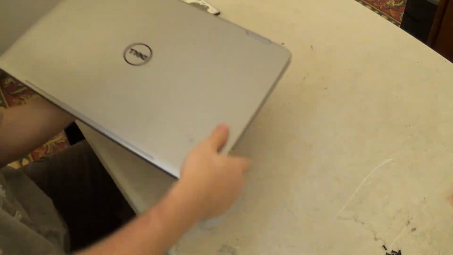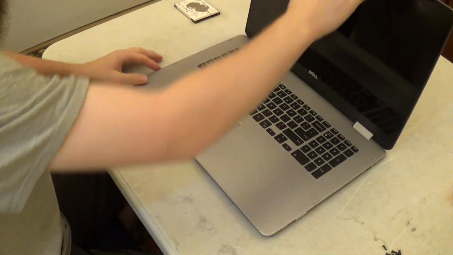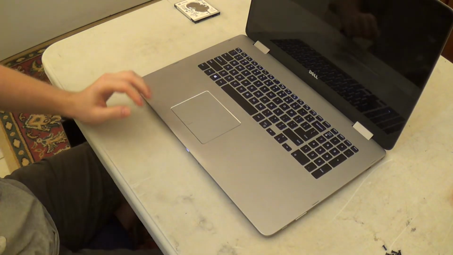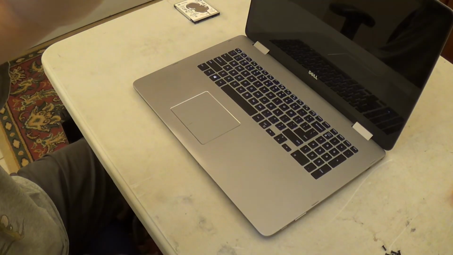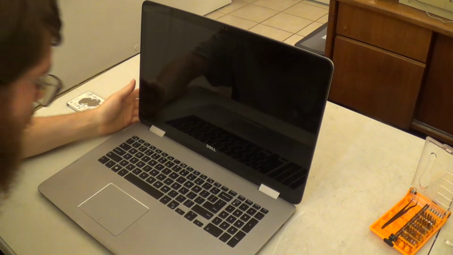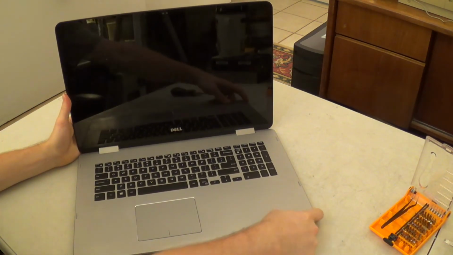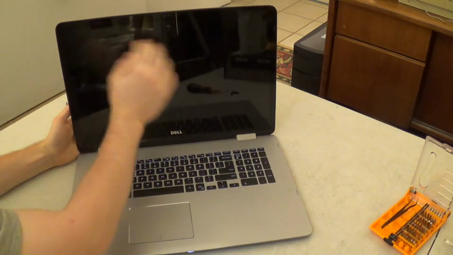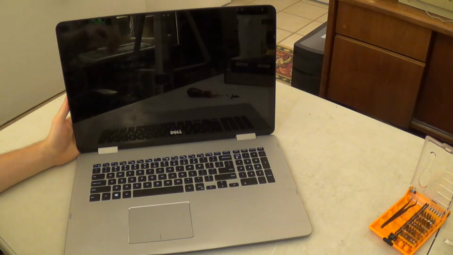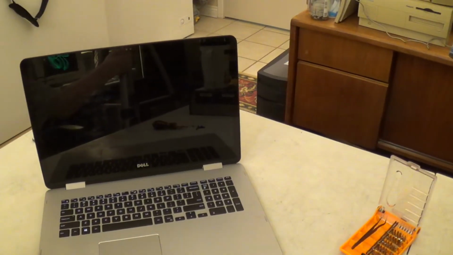But for now, I'm not going to screw the cover back down. So what I am going to do instead is turn the laptop over, open the display, and hit the power button. And it's doing its little power cycly bit. And it will probably complain about it having lost its CMOS settings.